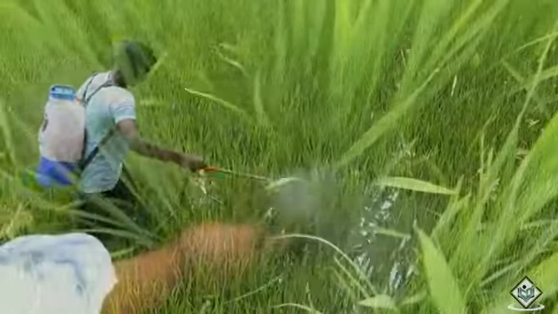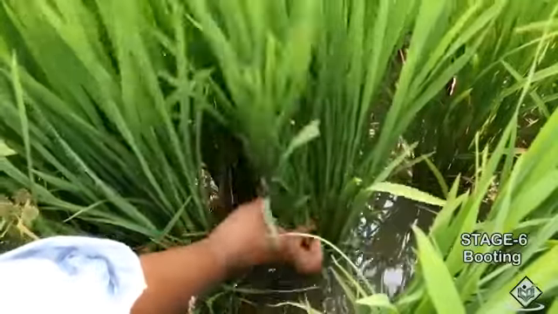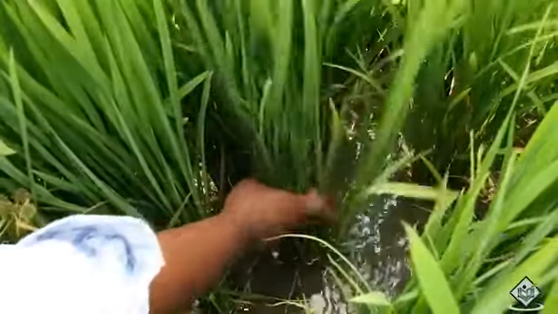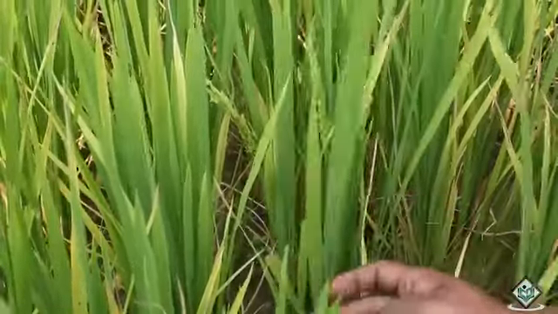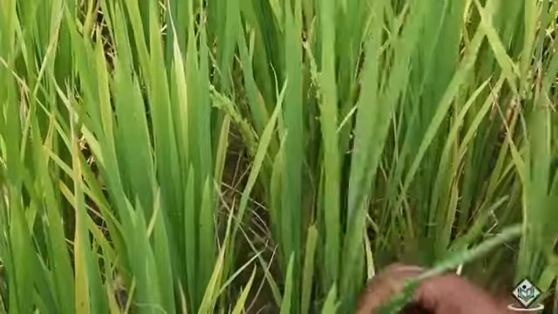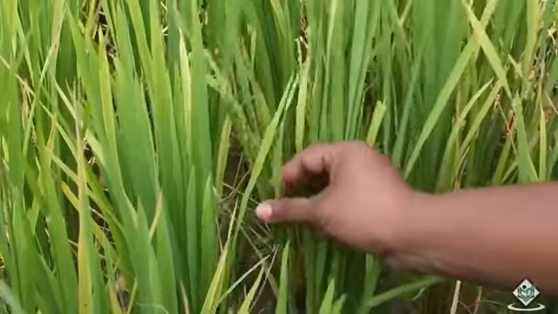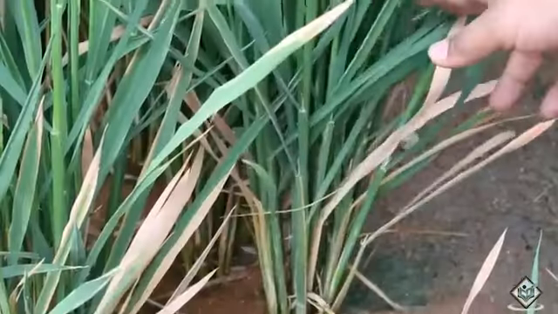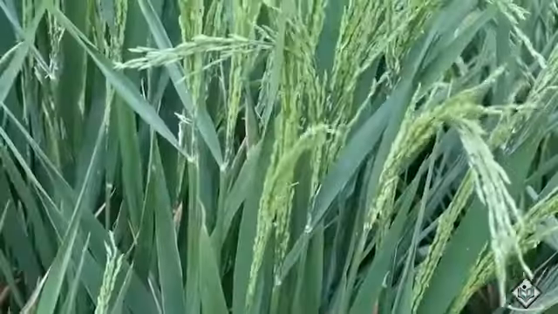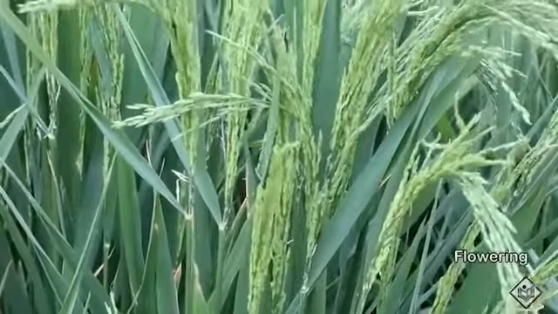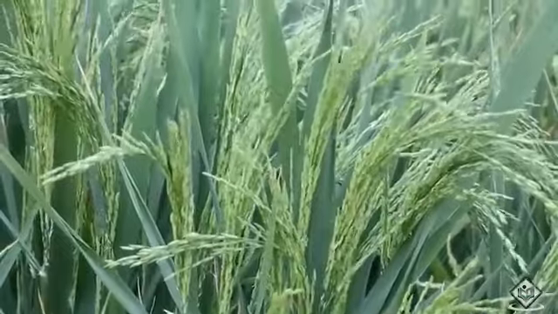Let us now see the booting and flowering stage of the crop. The booting stage is followed by the emergence of the panicle from the protective flag leaf sheath. During this period of rapid growth, the plant's demand for nutrients is high. The flowering stage begins with the emergence of the first anthers from the uppermost spikelet on each panicle. Flowering begins among the uppermost spikelets and continues for approximately 15 days.